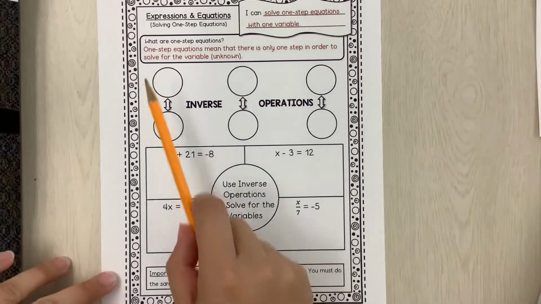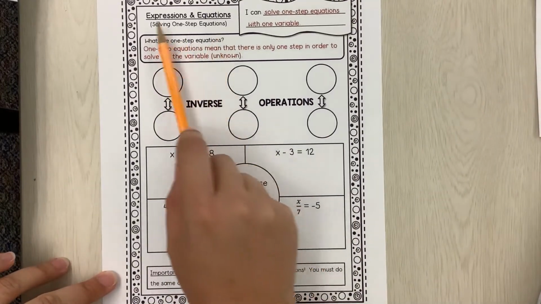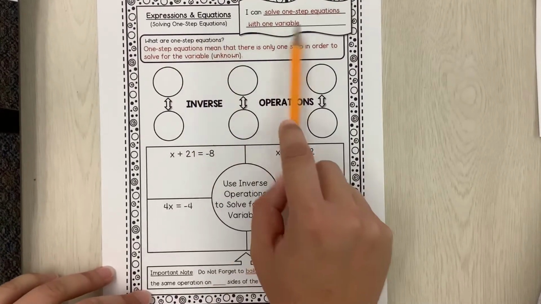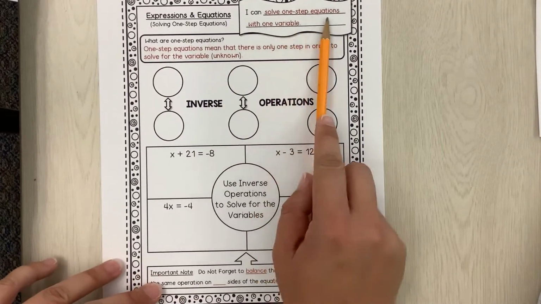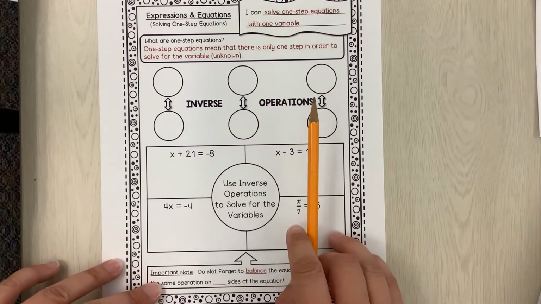Today we're going to talk about solving one-step equations. So that's what's going in your table of contents. It says, I can solve one-step equations with one variable.